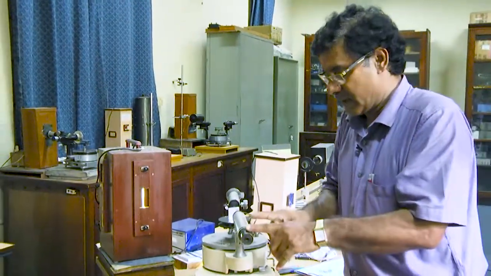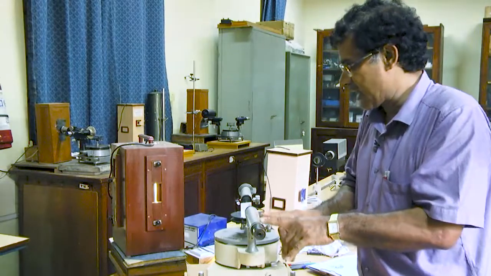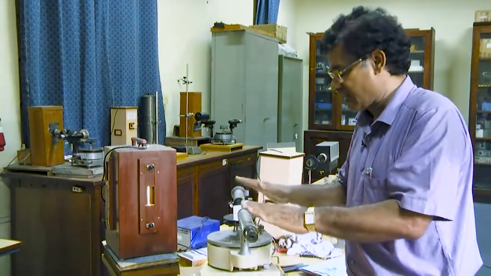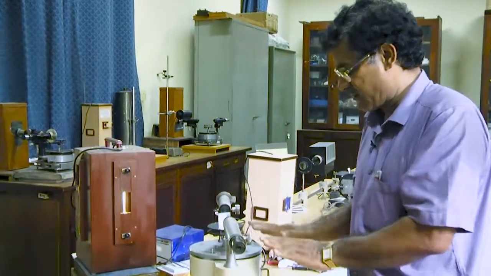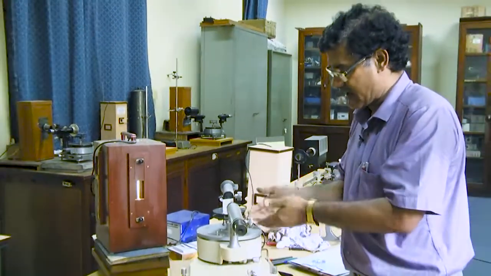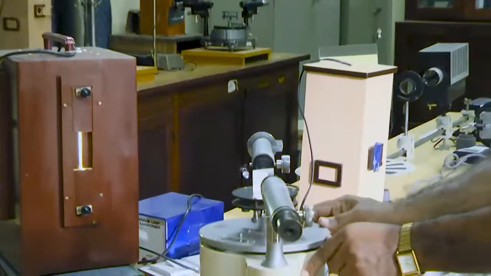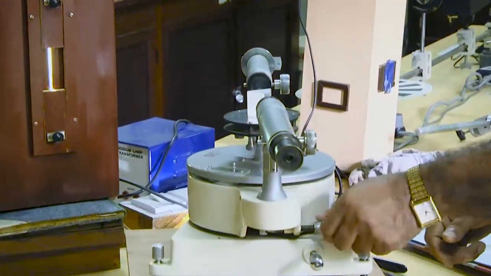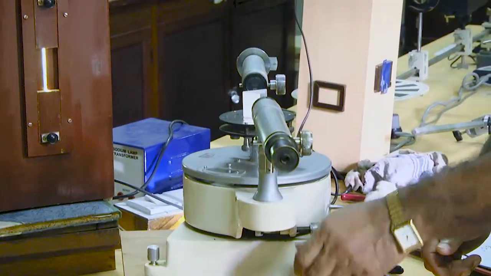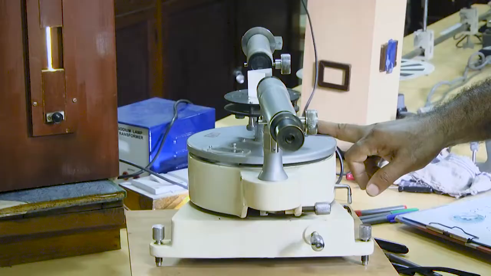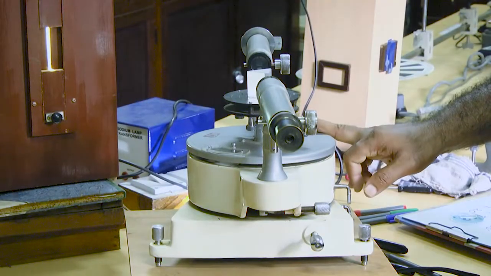Right now I have described the different parts of the spectrometer and their functions: how to adjust the height of the prism table, how to rotate it, how to lock it, how to make fine adjustments, how to take a reading, and what the vernier constant is.